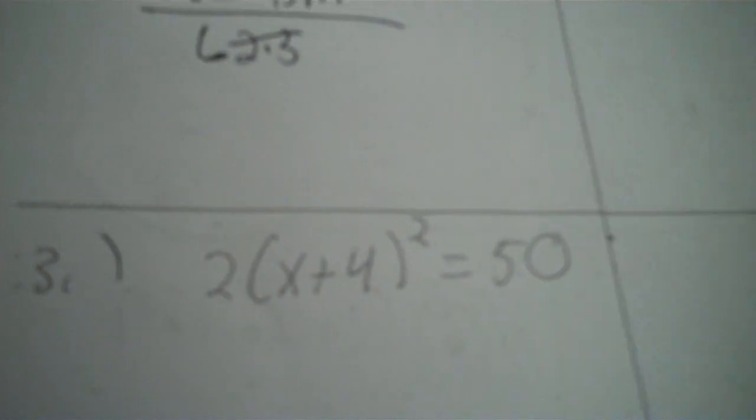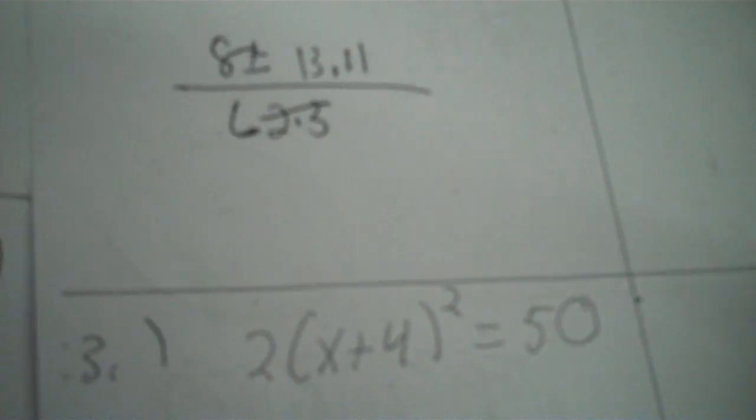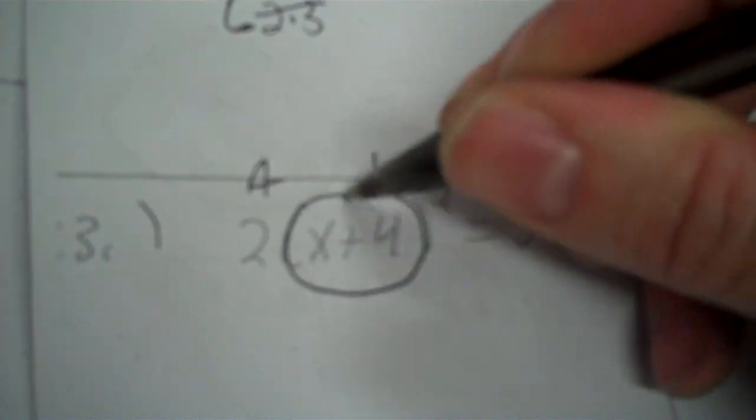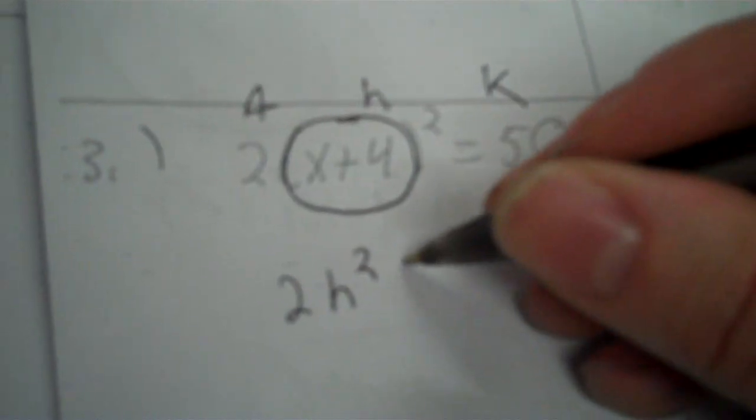Okay, 2 times the quantity x plus 4 to the second, a parentheses means quantity, equals 50. Okay, now it's still a quadratic, but it isn't an ABC, it's an AHK. Now we just graphed them. How do we solve for the x inside? AHK, replace parentheses with h to the second and make a table. And on that table, you fill in on each side with x plus 4. Now, replace that whole thing with h to the second, okay? So you got 2h to the second equals 50.